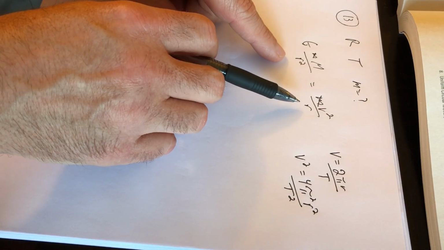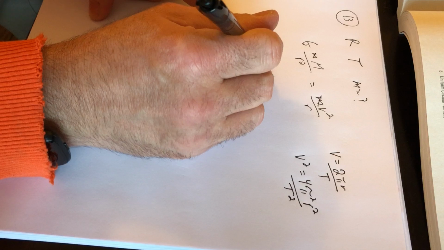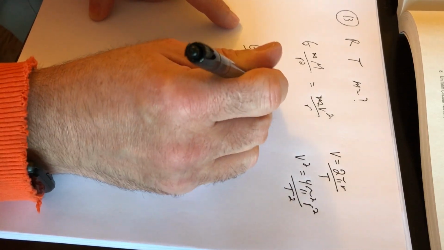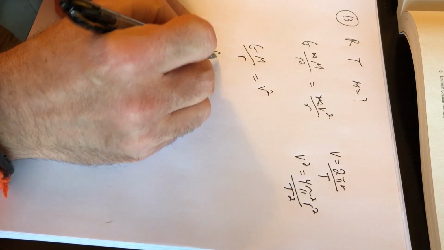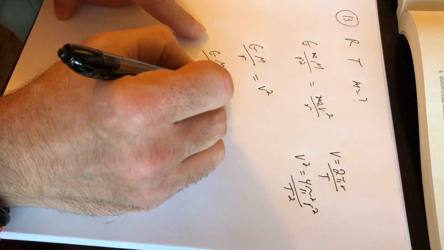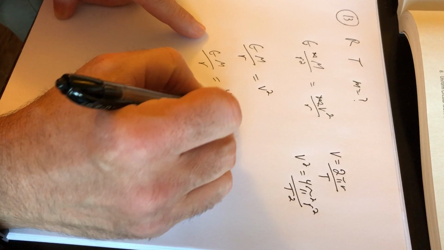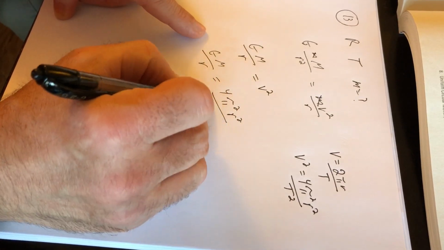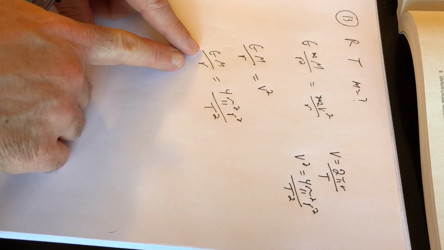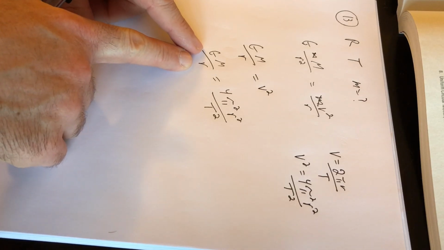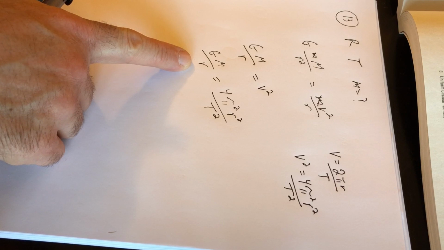Also, one of these r's is going to go away. So I get G m over r equals v squared. And now let's plug in all the v squared stuff. So G m over r is 4 pi squared r squared over T squared. And I got to solve this for the mass.